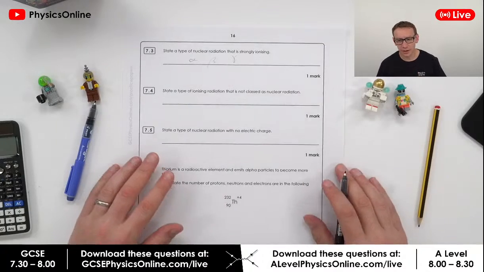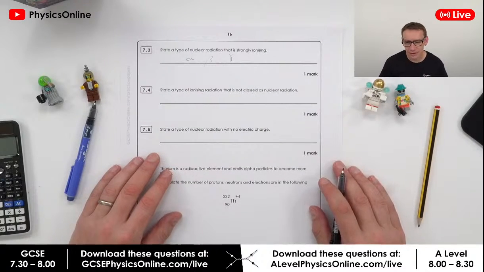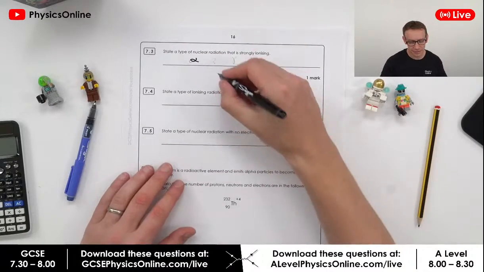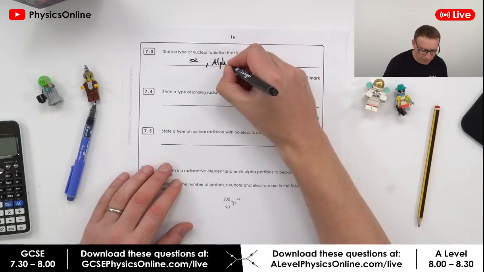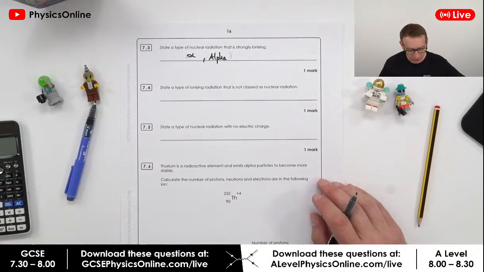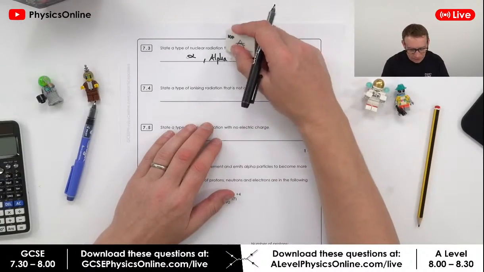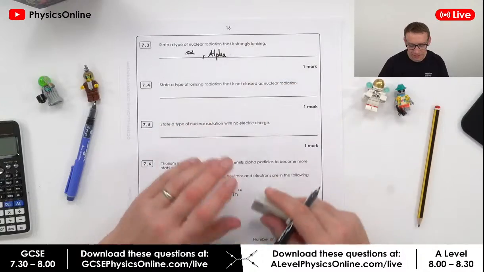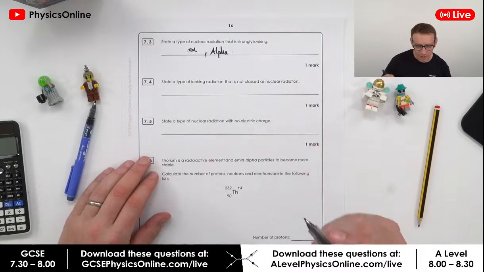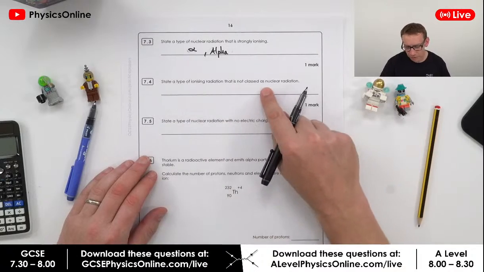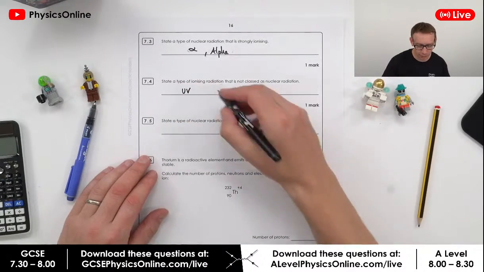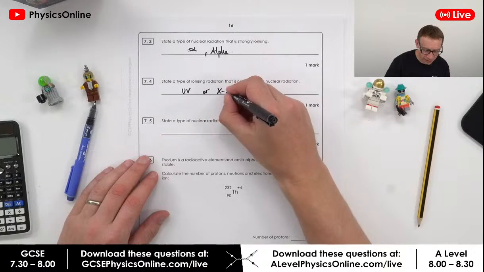And the one which is strongly ionizing, as Evil says, and Clamor69, is alpha. Alpha is the most strongly ionizing of the nuclear radiations. Okay, the next question: state a type of ionizing radiation that is not classed as nuclear. Ionizing, not classed as nuclear. You could have ultraviolet, or you could have X-rays.